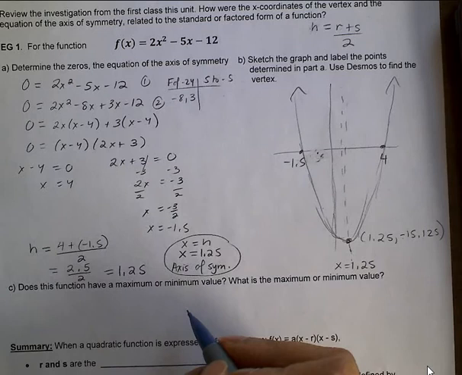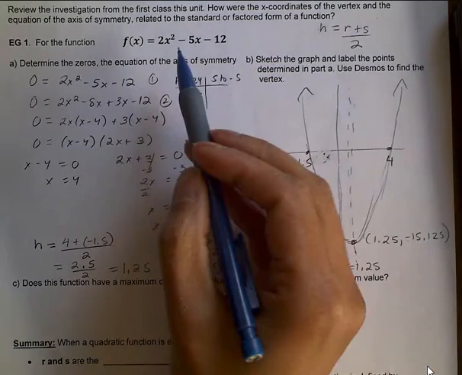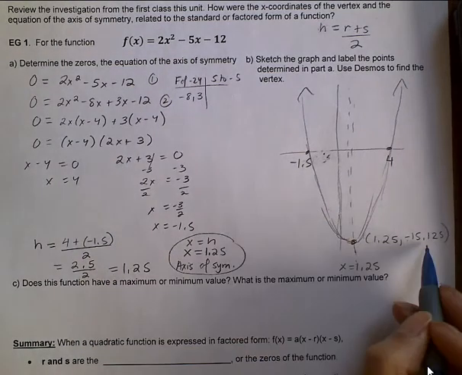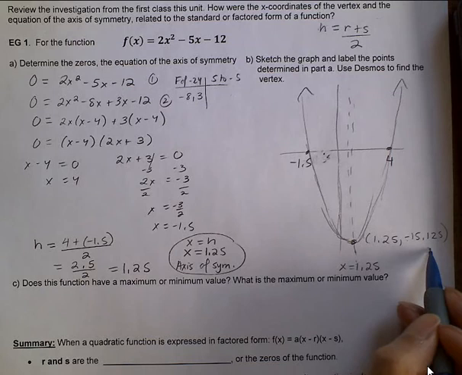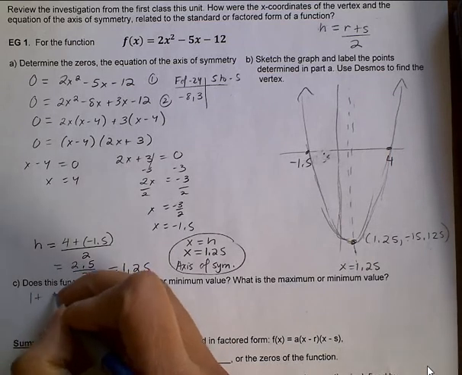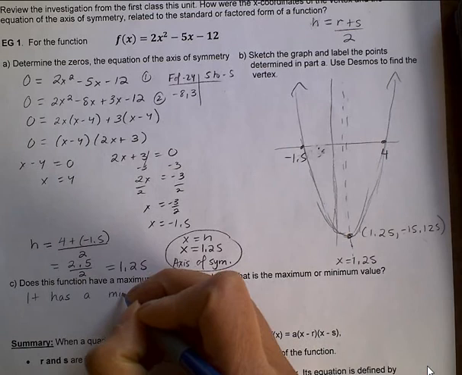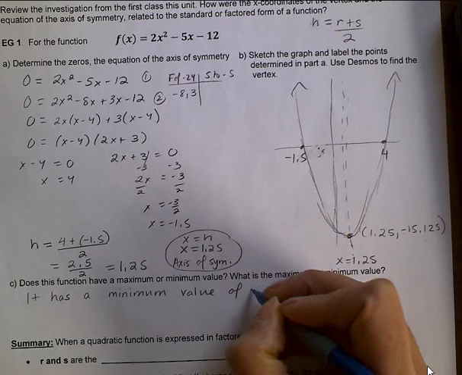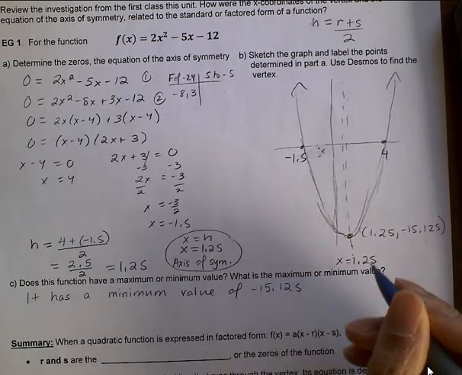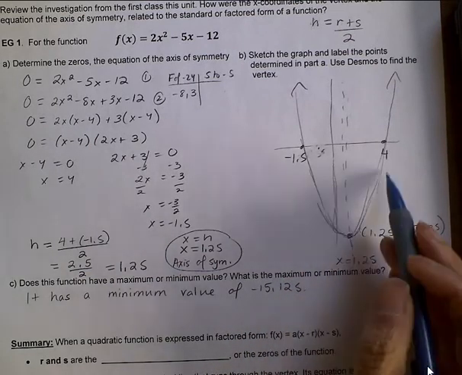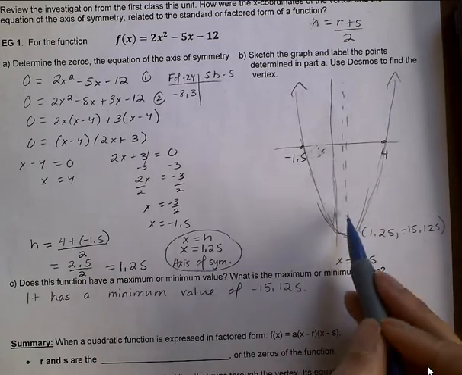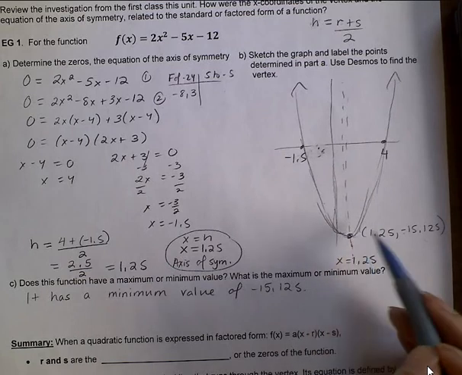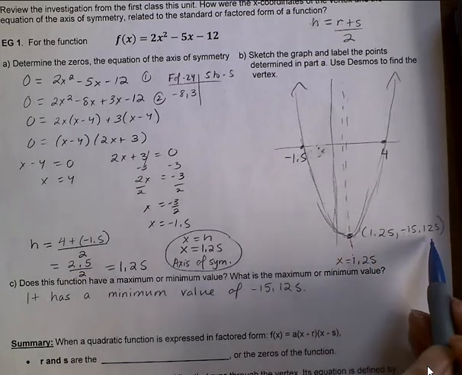Does this function have a maximum or minimum value? Well, we can tell from our original equation, because a is positive, that it was going to have a minimum value. And it's the y-coordinate of the vertex which is giving us that minimum value. So it has a minimum value of -15.125. So basically that means, what is the lowest value on the graph of this parabola? The lowest value, the lowest number will be at that vertex when it opens up, and it's -15.125.